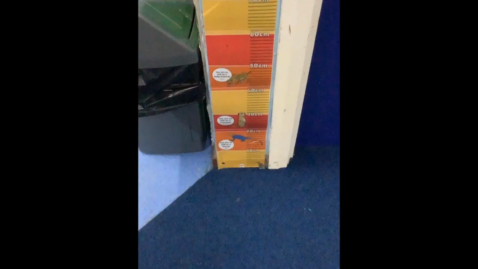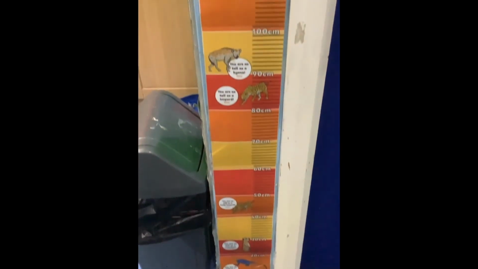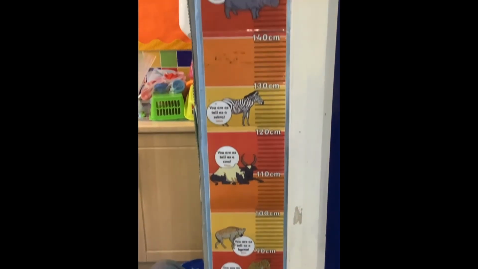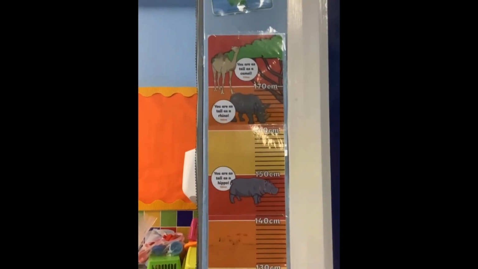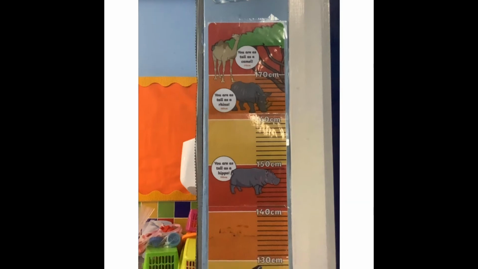So I've managed to sneak into year 2 whilst Miss Stanley is out. Here is the wall chart. I wonder if all of you fit onto the wall chart, or are you too tall? Would Mr. Stillwell fit onto the wall chart? What do you think? See how high it goes. It was 100 centimetres, 110, 120, 130, 140, 150, 160, 170 centimetres. Oh, and that is as tall as a camel. How exciting. I wonder where you sit on the wall chart, and if you are as tall as or taller than any of the animals.